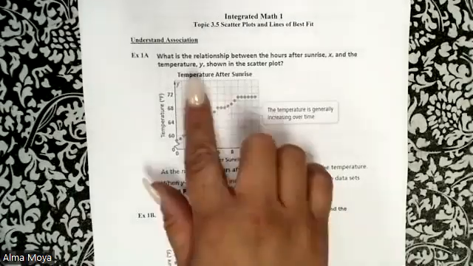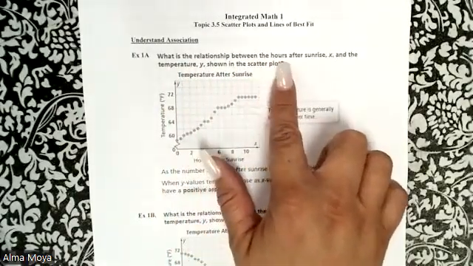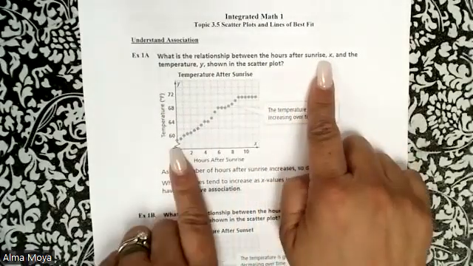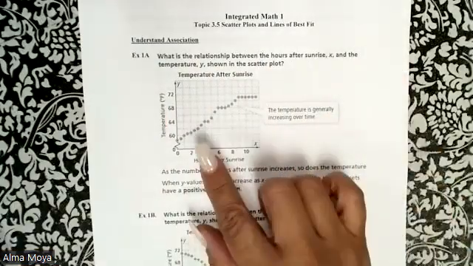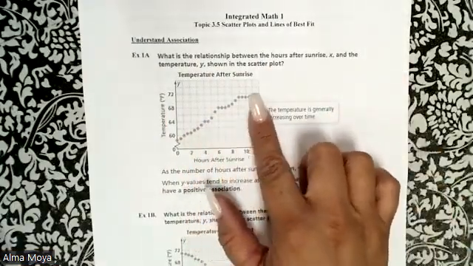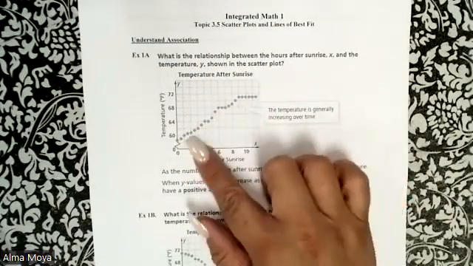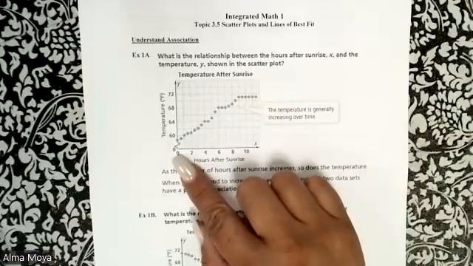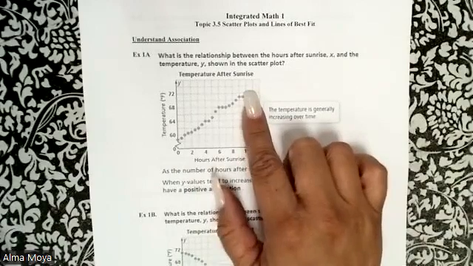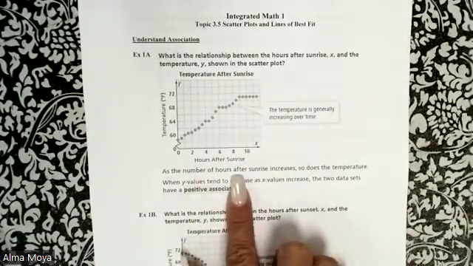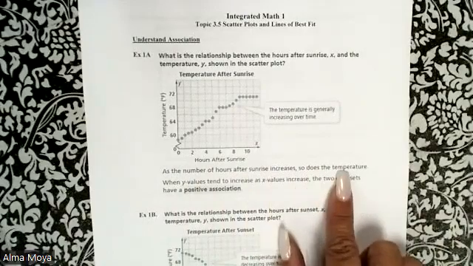Today's notes are going to be on 3.5, the scatter plots and lines of best fit. So we need to understand the association. For example 1, what is the relation between the hours after sunrise, X, and the temperatures, Y, shown on the scatter plot? If you notice, the temperature is generally increasing over time. So it's going up. The later it gets after sunrise, the higher the temperature is. So as the number of hours after sunrise increases, so does the temperature.